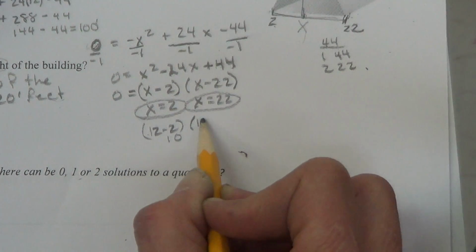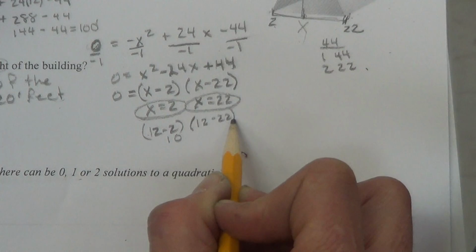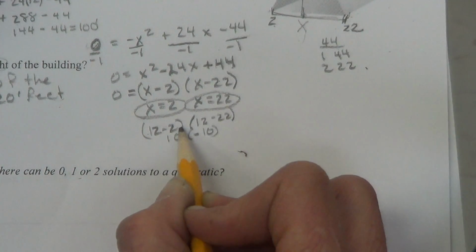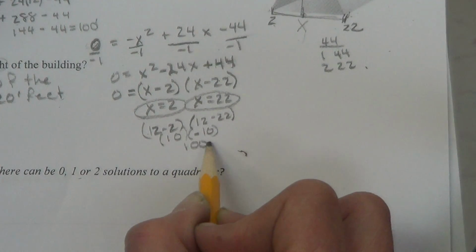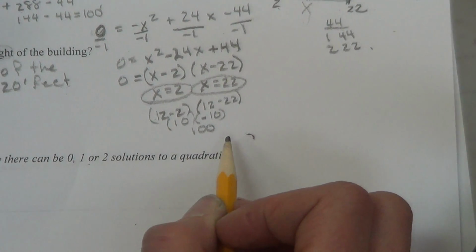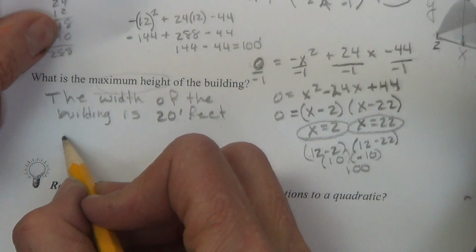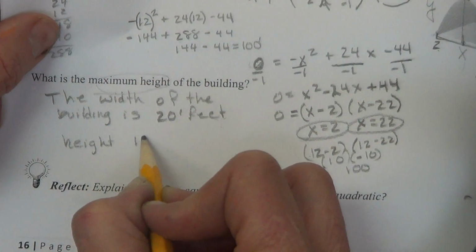And 12 minus 22 would equal negative 10. So we have 100 feet. We do end up with that 100. So I guess the height would be 100 feet.